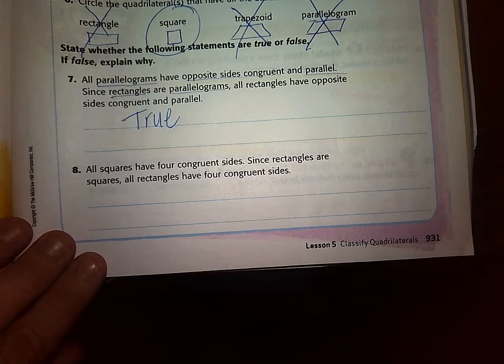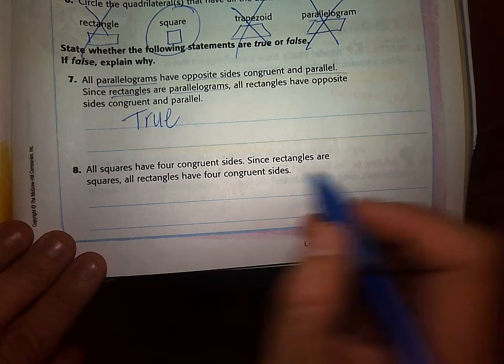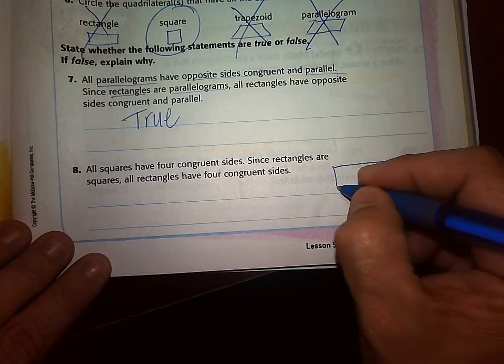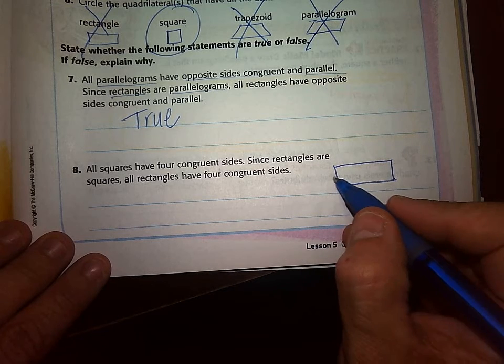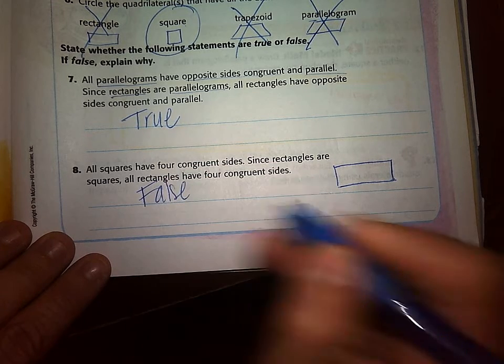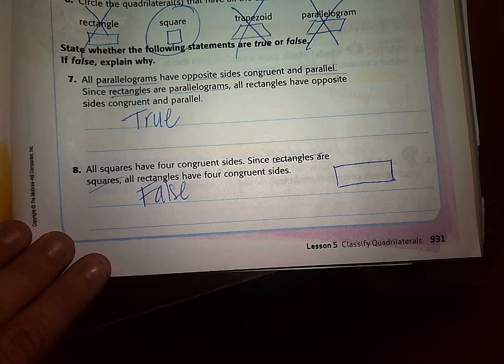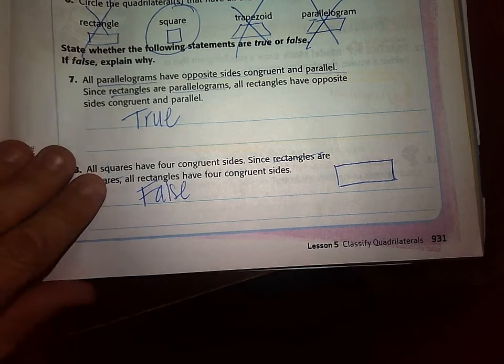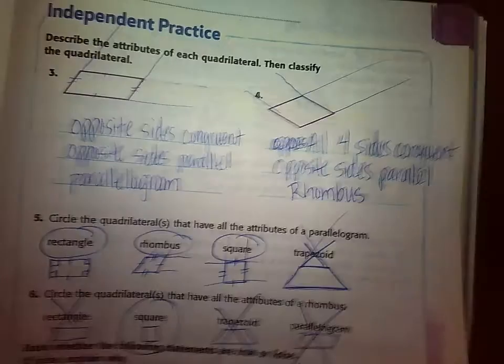Let's look at number 8. It says all squares have 4 congruent sides. Since rectangles are squares, all rectangles have 4 congruent sides. Wait a minute. Those aren't all 4 congruent sides. This is false. Not all rectangles are squares. Not all rectangles are squares. Remember, squares are a special type of rectangle, but not the other way around. Okay, let's go to the back.